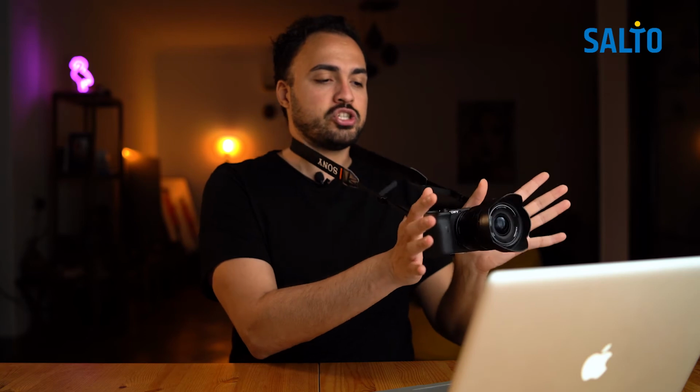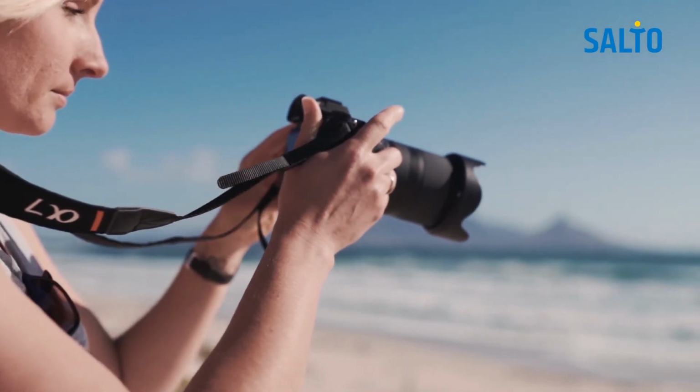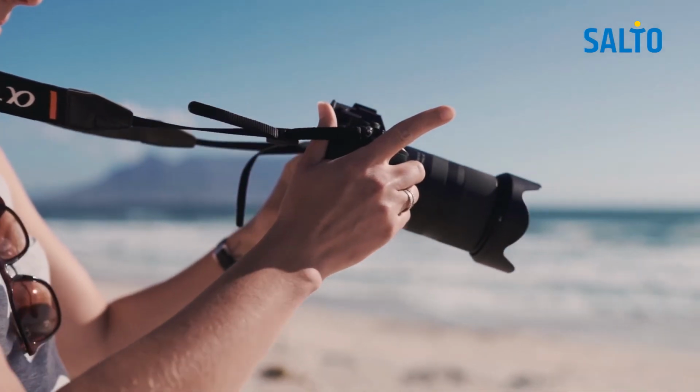However, if you're walking around and you don't have a gimbal, then you could use this technique. Just place the strap around your neck and then pull the camera forward like this. Keep the strap straight and then push the camera forward while recording. This would reduce the shake in the camera, which will help the footage look a lot smoother.